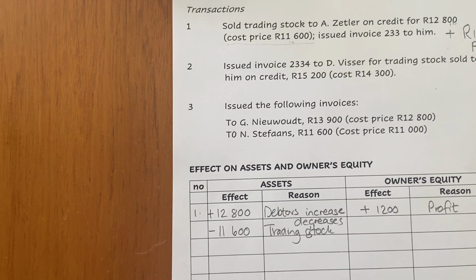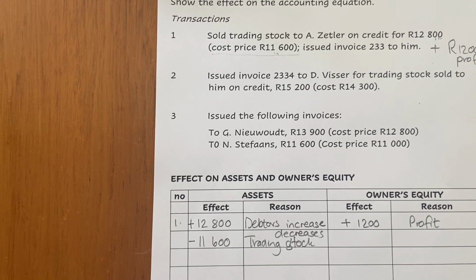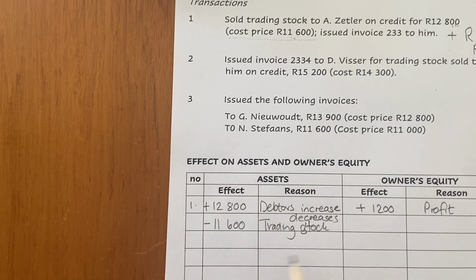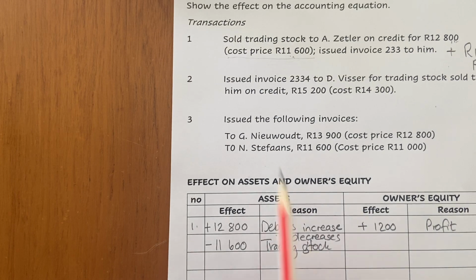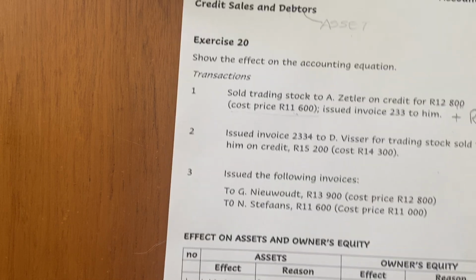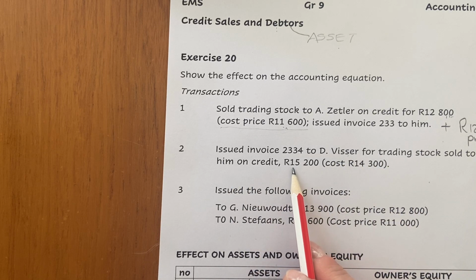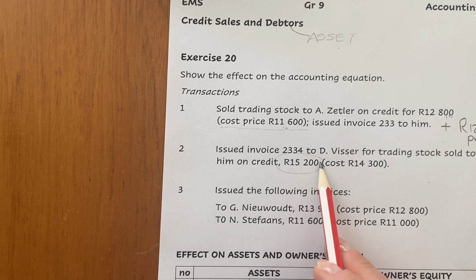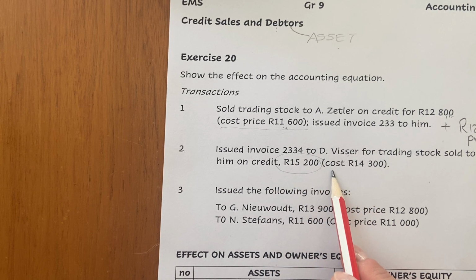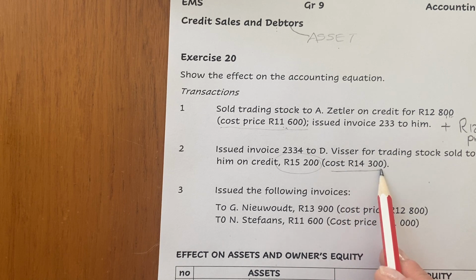Right, let's look at number two. Now, number two you should be able to do on your own now. And can you see the only difference between cash sales and credit sales is that instead of bank, we now have debtors. But debtors is also an asset, so the effect on the equation is going to be exactly the same. Let's look at number two. We issued an invoice to D. Visser for trading stock sold to him on credit, 15,200 Rand. So that is the price I sold it for. But that cost me 14,300 Rand when I first purchased that trading stock.